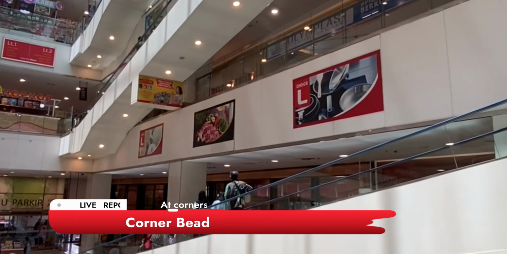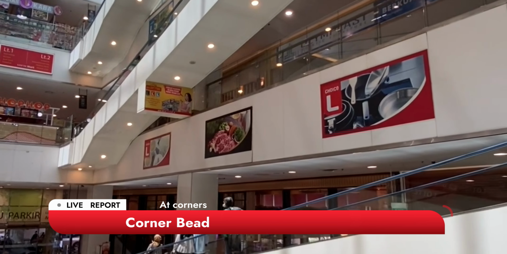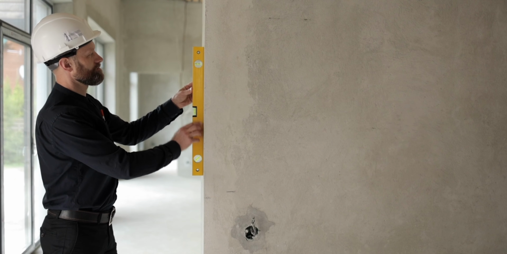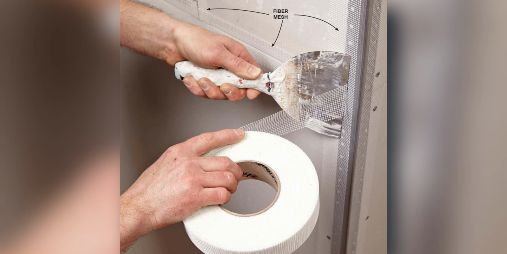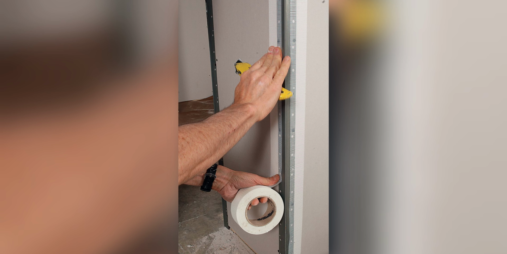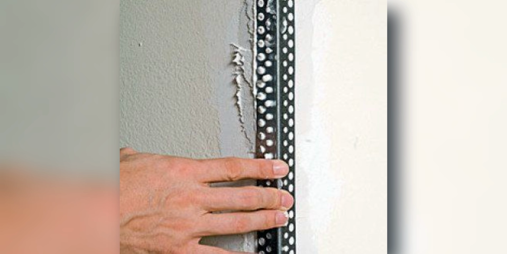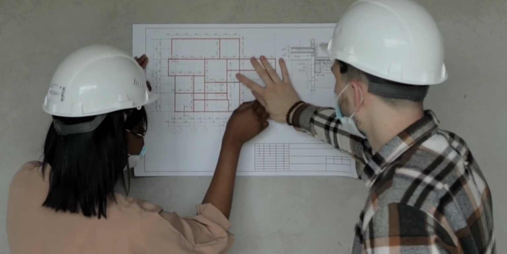Outside corners are vulnerable to impact and damage. To protect them, corner beads are installed. Corner beads create straight, durable corners and improve appearance. Without corner beads, drywall corners would chip and crack easily.